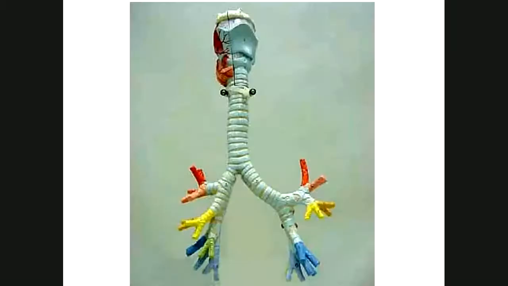And then they're going to split again and again and again and again. If you count how many times they split, it's 23 times. Every time they split, they get smaller. But there's our trachea, and here's our primary, there's the secondary, and then these are tertiary.